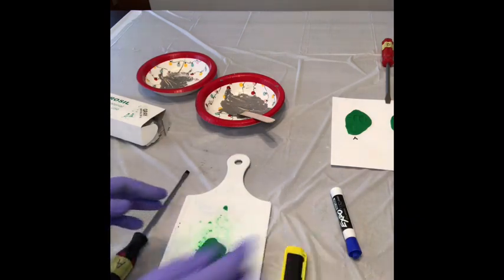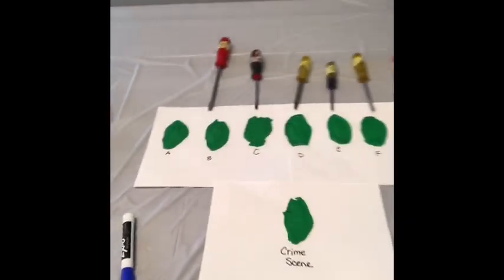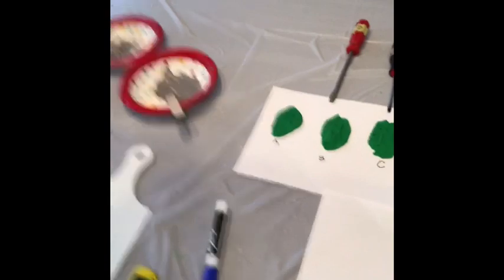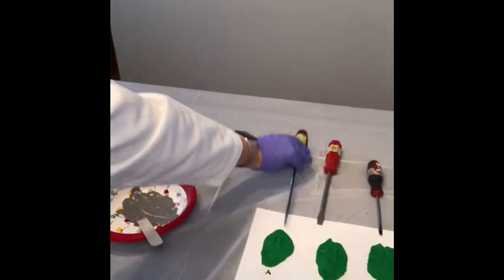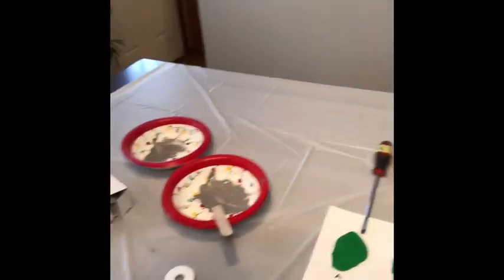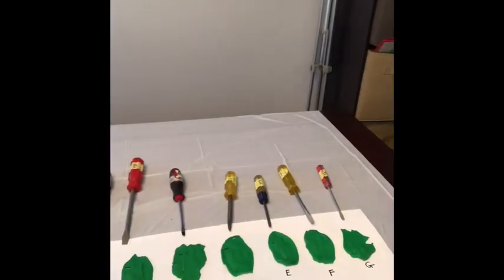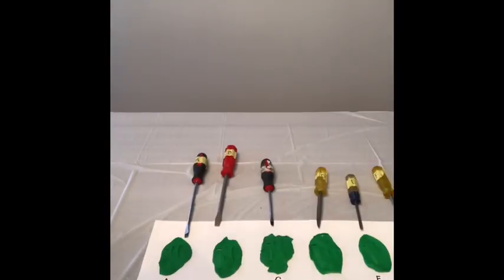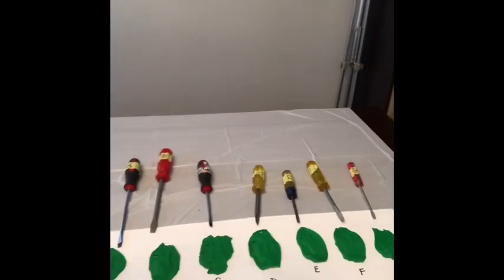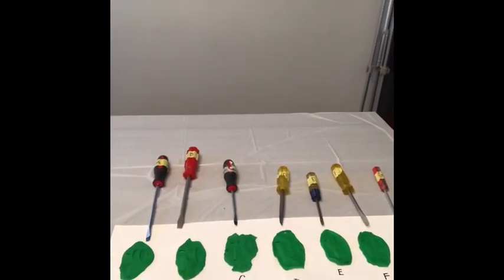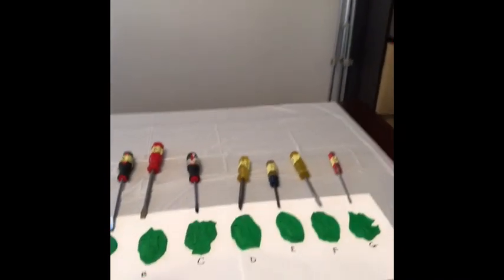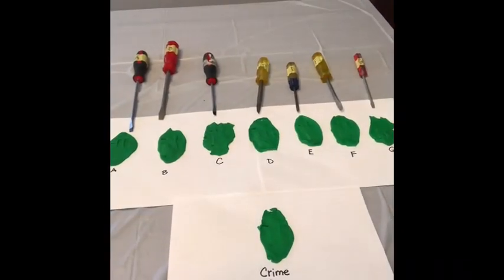Okay, so over here, if you take a look, I have done all of the screwdrivers. So starting with A, I've done, let's go back through, A, B, C, D, E, F, G. Okay, so you guys can see all of them that have been done. I'm going to take still photographs of each of these to add into this presentation so that you guys can see. And then down below on the bottom is where I put the crime scene.